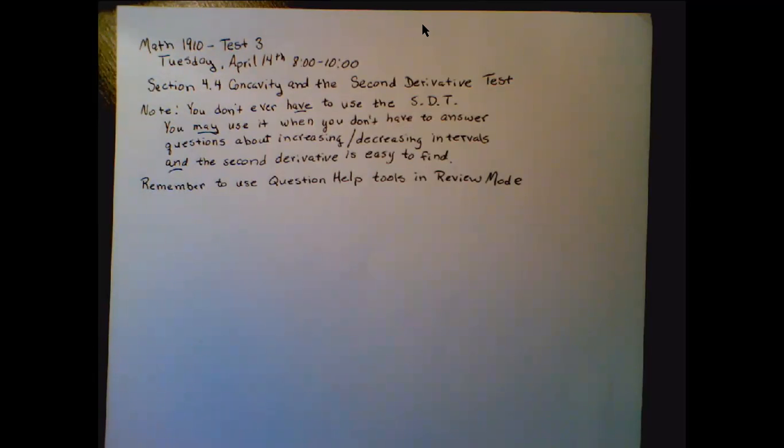Doesn't that tell you what direction it faces, like up or down? Okay, increasing or decreasing. So if you have questions about where the function is increasing and where it is decreasing, then you'd use the first derivative test.